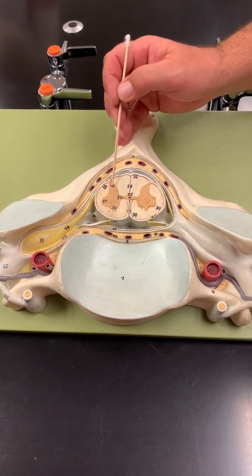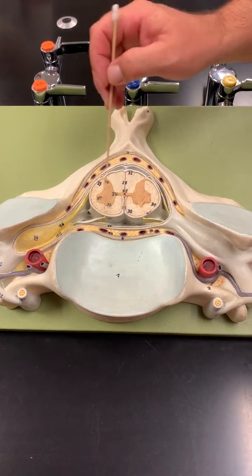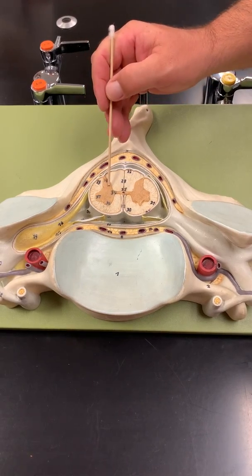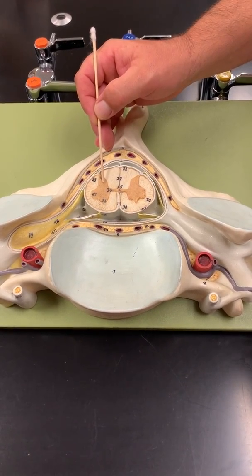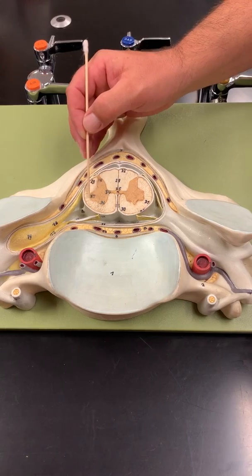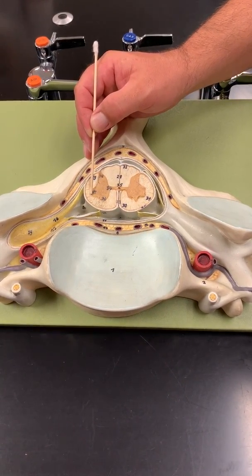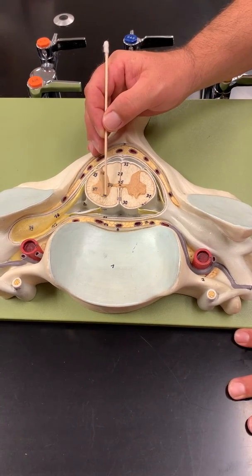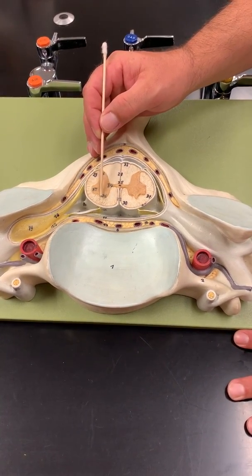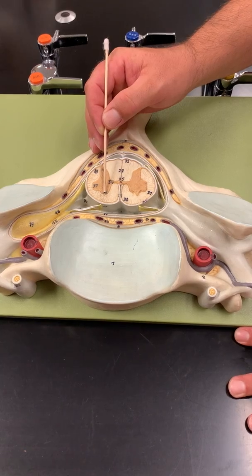Posterior gray horns, we have the cell bodies that receive sensory information from all over the body. The lateral is home to primarily visceral motor neuronal cell bodies, and the anterior gray horn, somatic motor cell bodies.